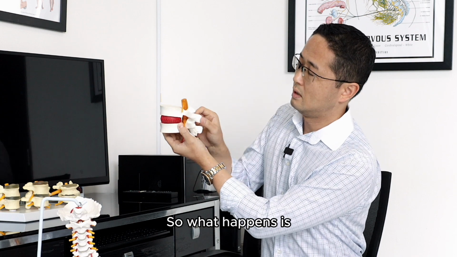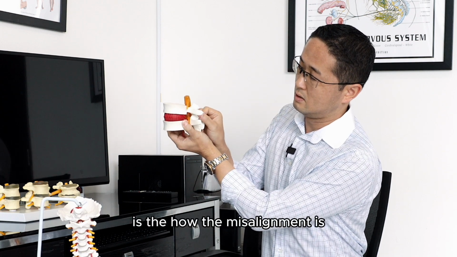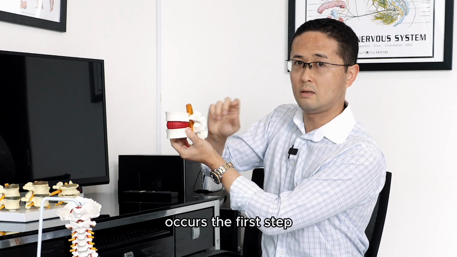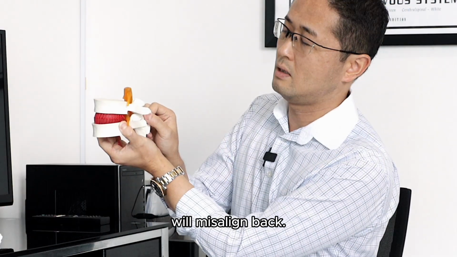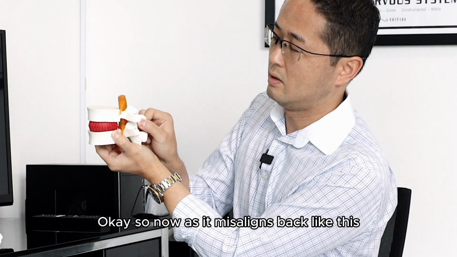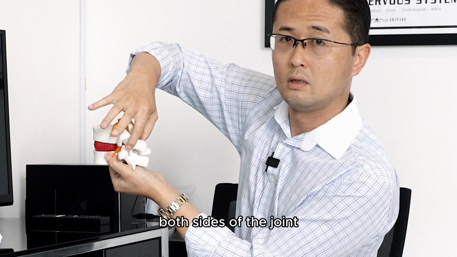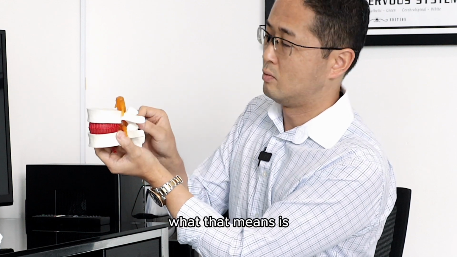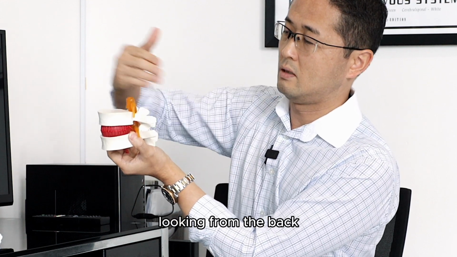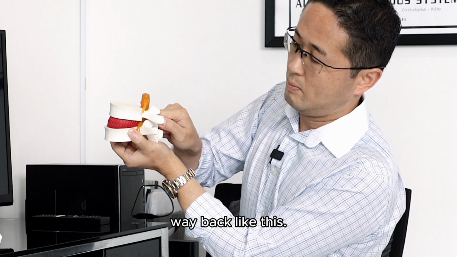So what we're mainly concerned with is how the misalignment occurs. The first step that has to happen is that the whole vertebra will misalign back. Now as it misaligns back like this, both sides of the joint are also going to be misaligned. This is what we call posteriority and inferiority. What that means is looking from the back, this is the front here, as the vertebra misaligns, it's going to misalign way back like this.